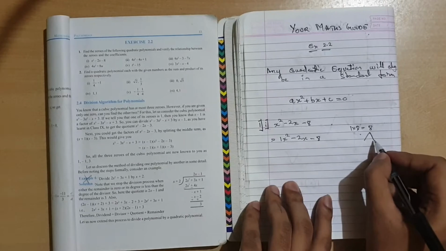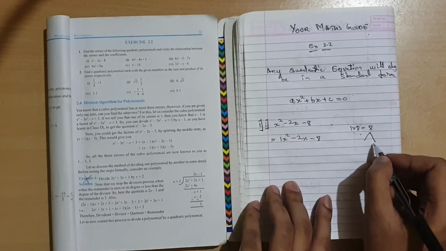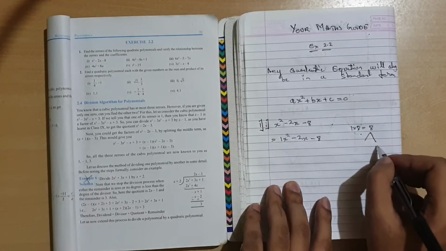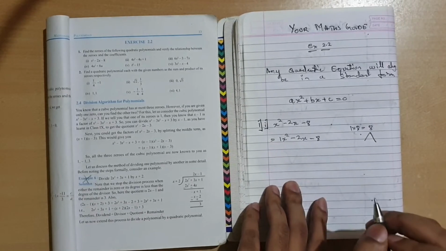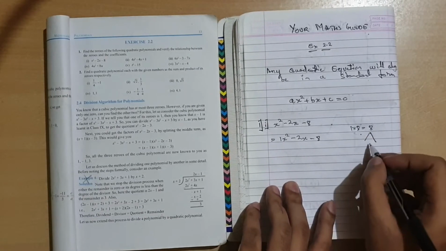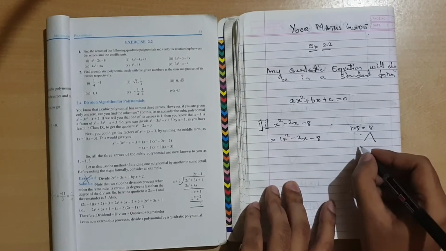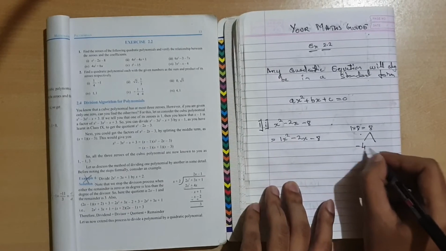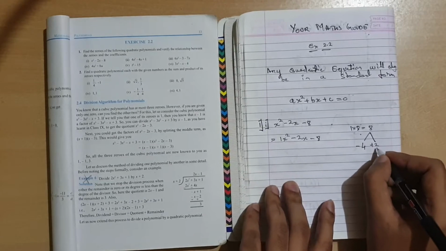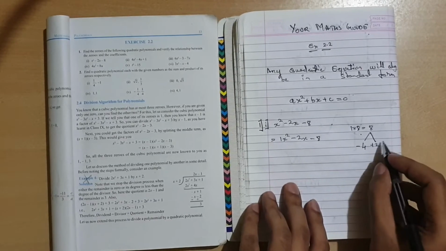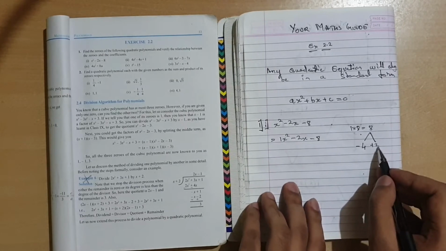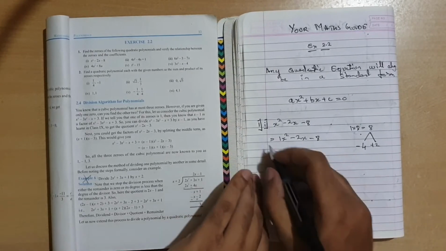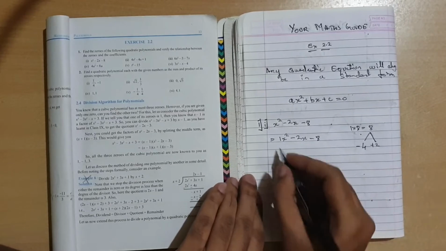The factors of 8 should be such that when you add them, you get minus 2, and when you multiply them, you get minus 8. So minus 4 plus 2: minus 4 plus 2 gives minus 2, and minus 4 into plus 2 gives minus 8. You have to select your factors like this.